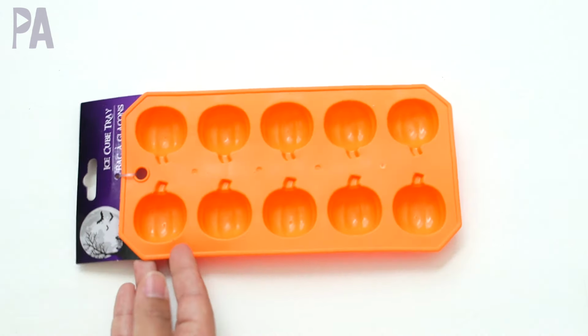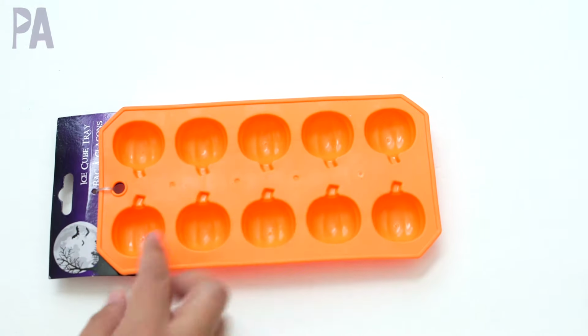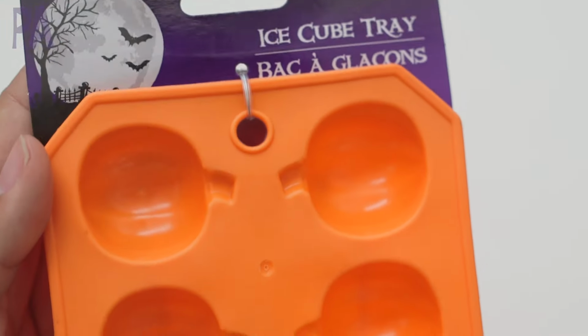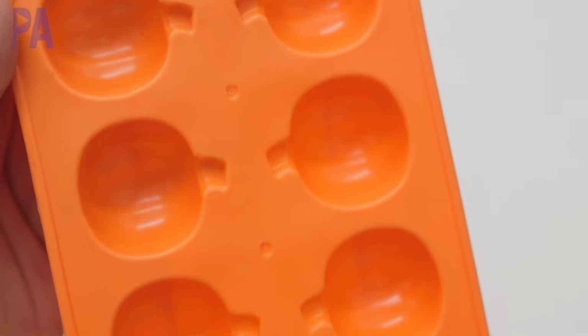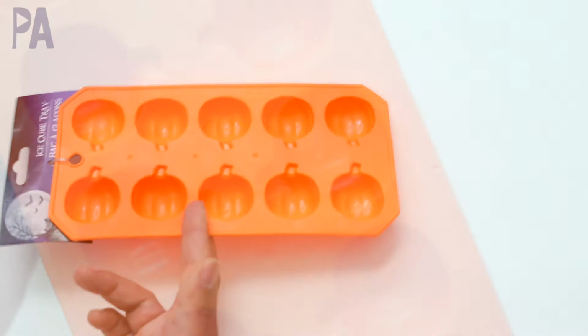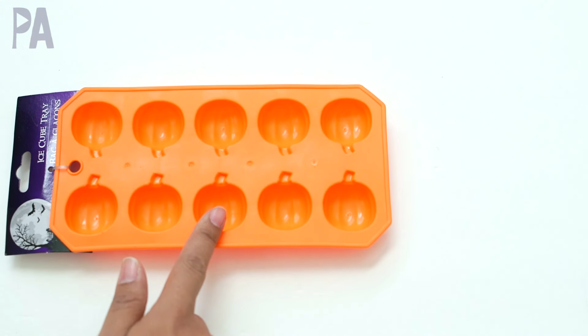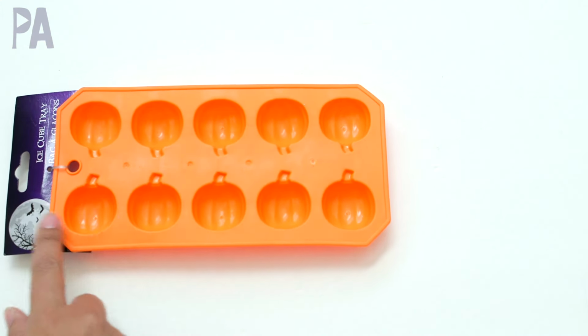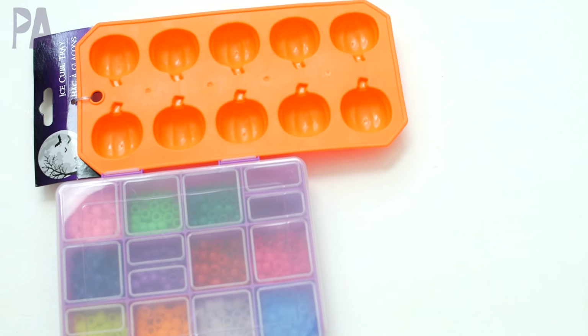I found this really great ice cube tray at the dollar store. Once again, you do not have to have this. A regular ice cube tray would work just fine. I just thought it was adorable because it has pumpkins, and I'm going to be using this later. But for now, I'm going to turn it into an activity. You could also use those ceramic pumpkins or those pom-poms with this.